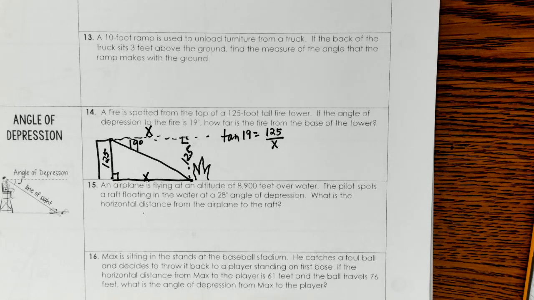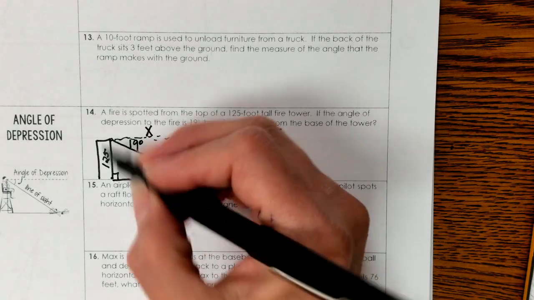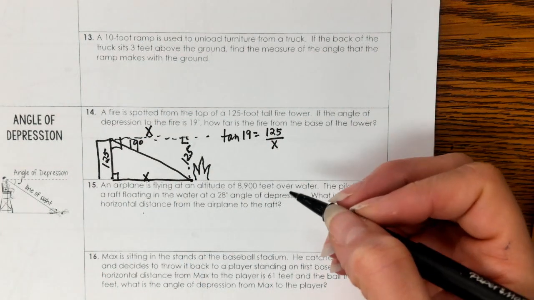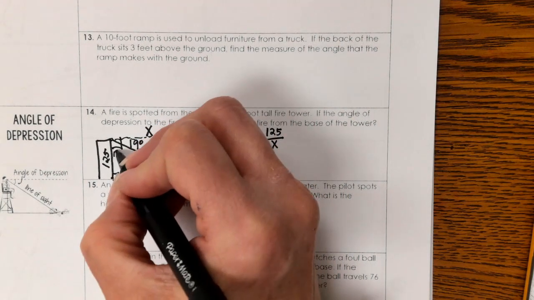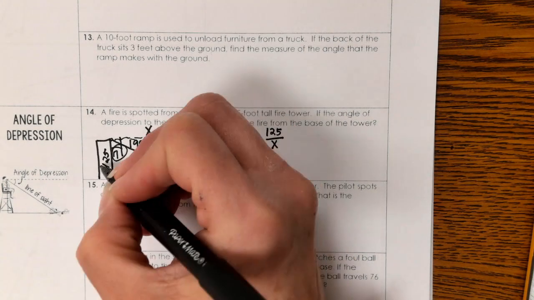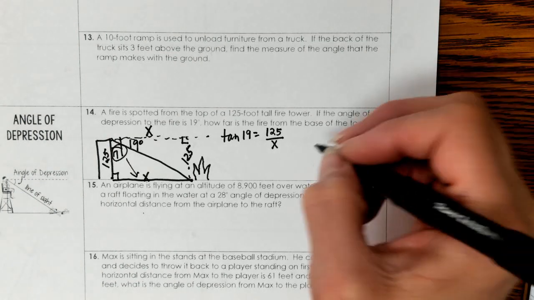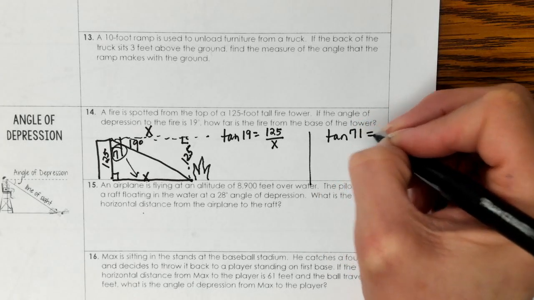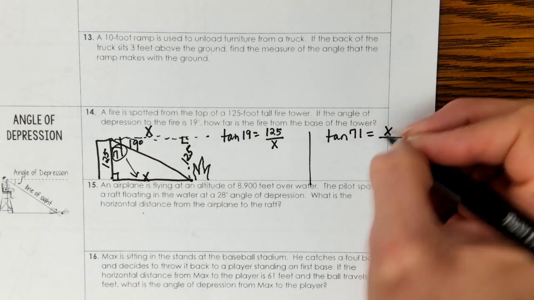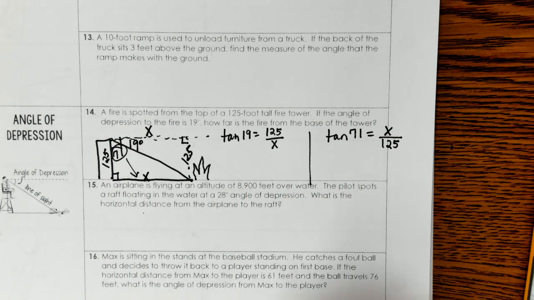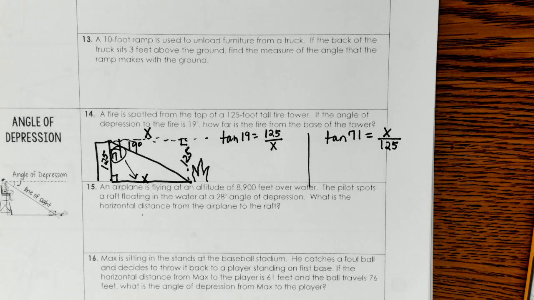So let me add in one more piece and talk about, remember I said it's like a rectangle. Guys, this is a right angle. So if that piece is 19, this is 71. You could have used the angle 71 and did the opposite as x, and its adjacent is 125. So a different way to work it would be to say tangent of 71 equals the opposite x over its adjacent 125. Both of these are going to give you the same answer. It's kind of neat.